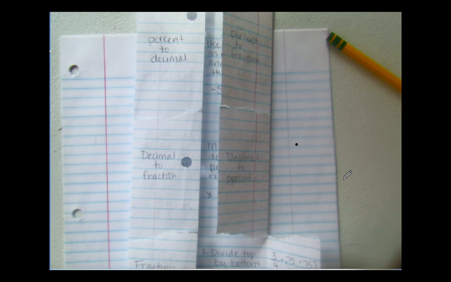I wanted you to make this foldable before you start your assignment so that you can use this as a tool to help you. Okay? Good luck. Let me know if you have any questions.